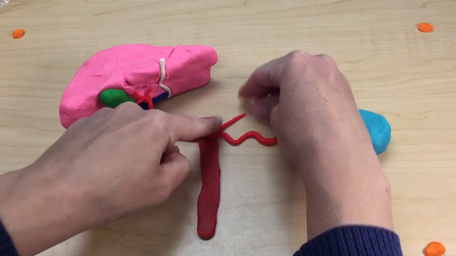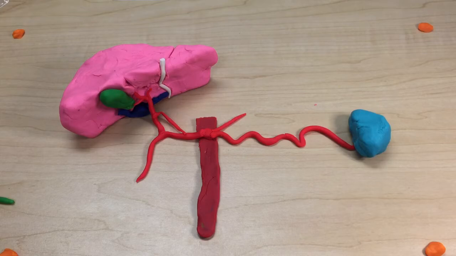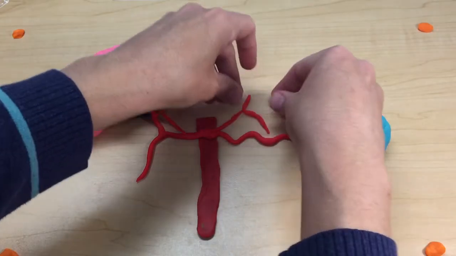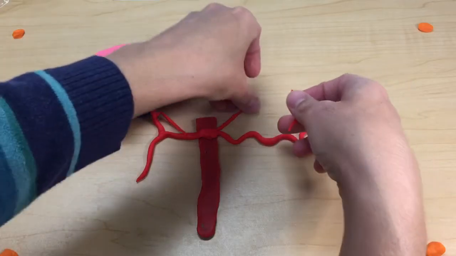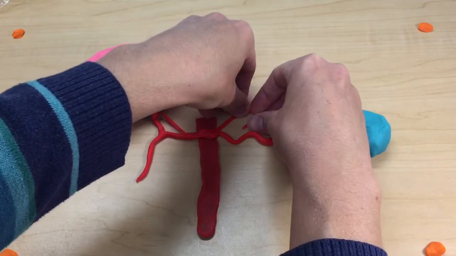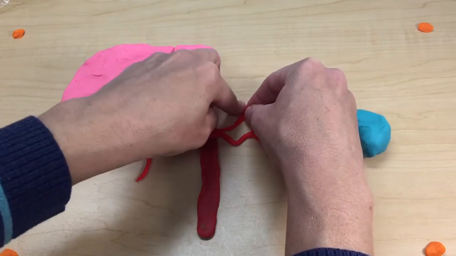You remember that branches into the esophageal and then continues around the lesser curvature of the stomach. For completeness' sake, I'll add that in. All right, so that part continues up. This part circles around. Just want to try to keep it out of our way.